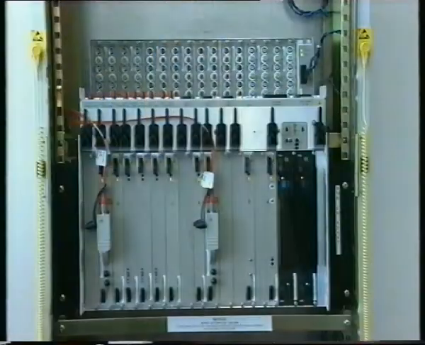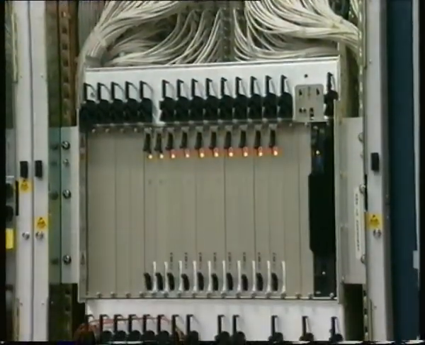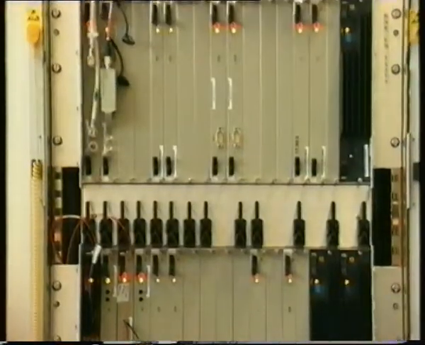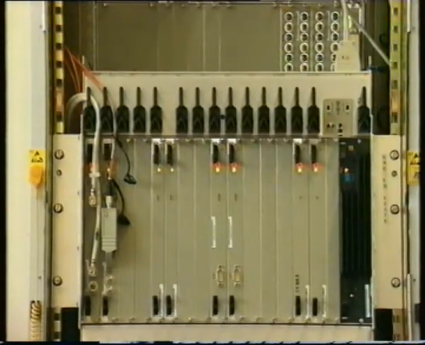The pictures we've used here show the Marconi SMA1. There are other add-drop muxes such as the SMA4 and SMA16C+. These units are both physically bigger and can carry a larger capacity, but basically they perform a similar function to the SMA1.